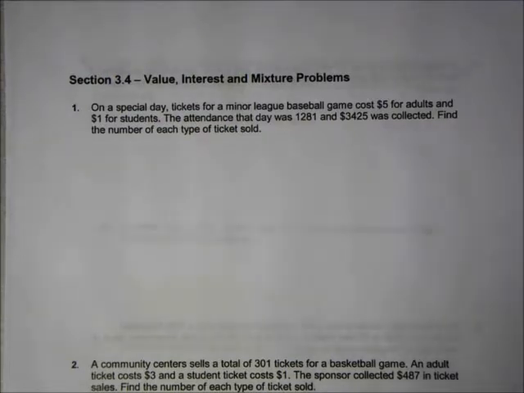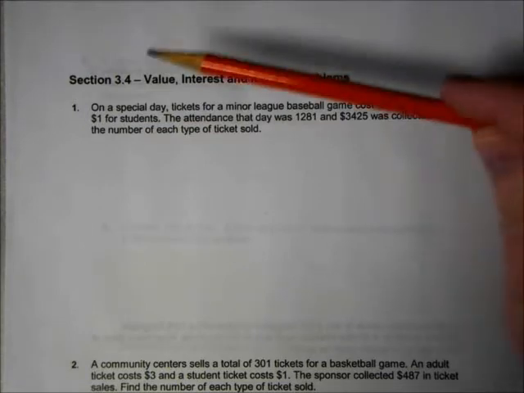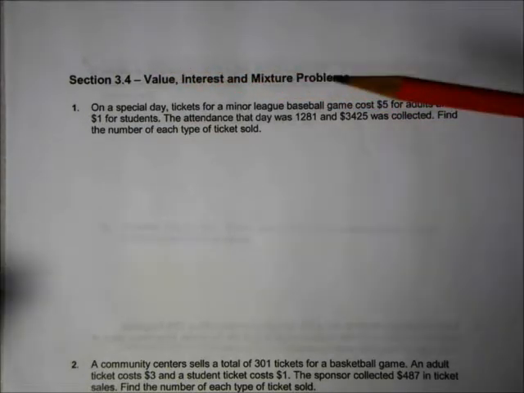Number one. Oh, by the way, I've posted this sheet online for you to download if you want, so you can follow along, and you'll be doing some of the problems on this sheet for homework, so it might be a good idea for you to print it off. It's right up there in the same folder as where you found this video. It'll be called section 3.4 worksheet or something along those lines.